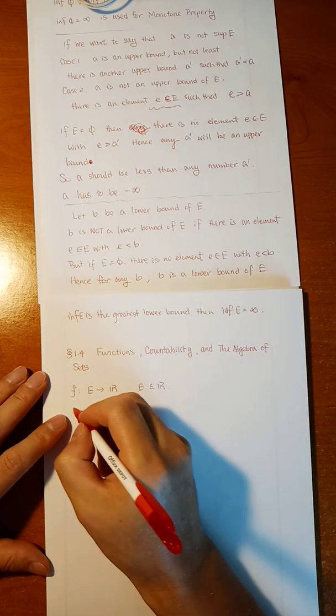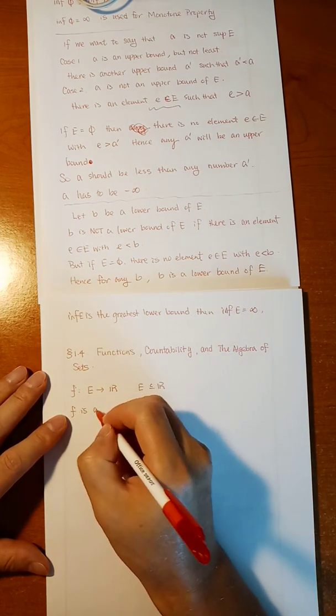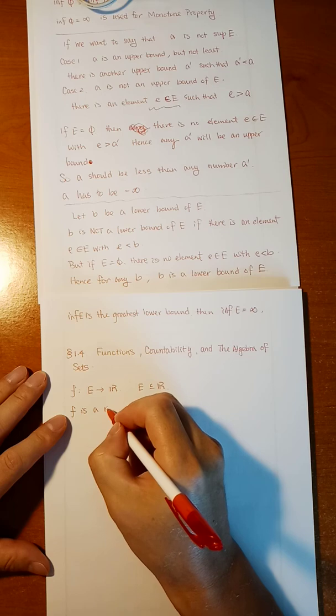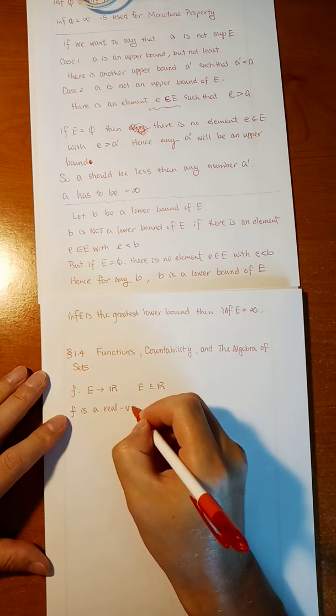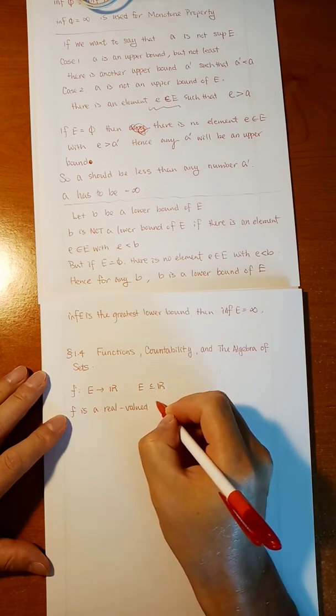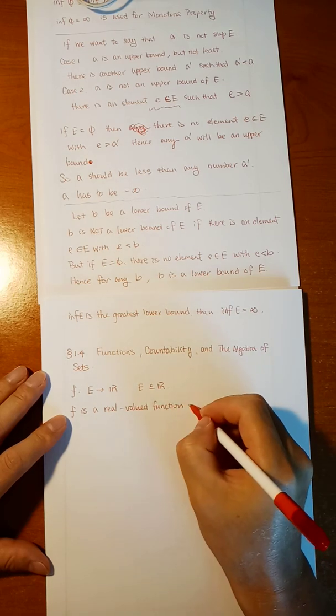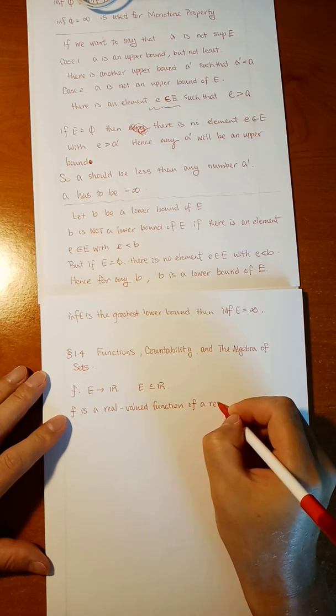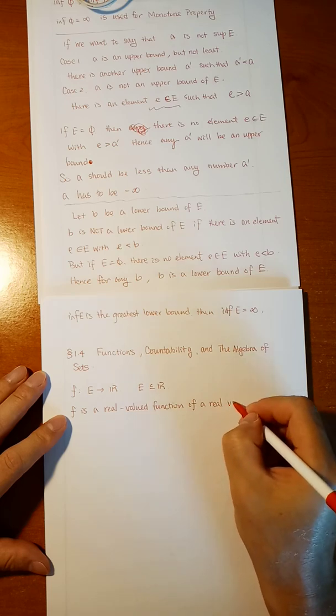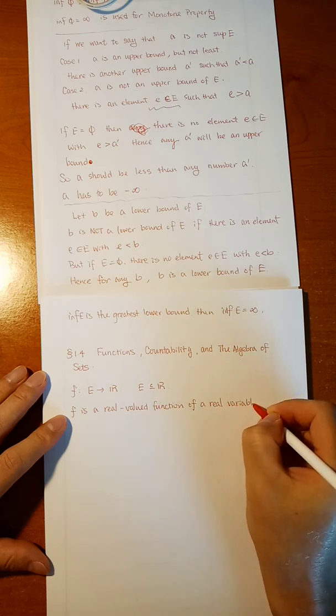So f is a real-valued function of a real variable.